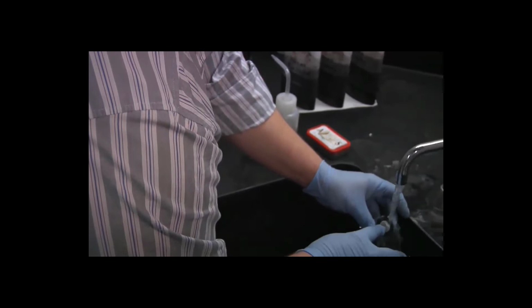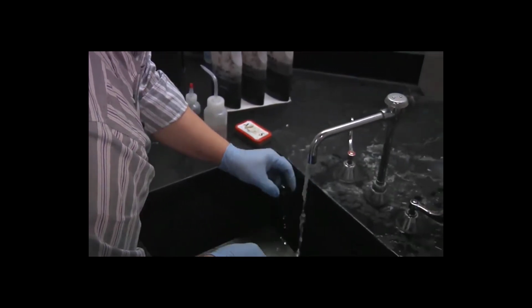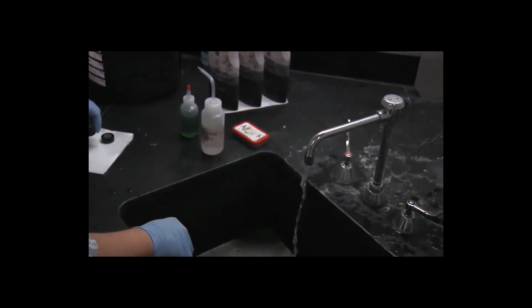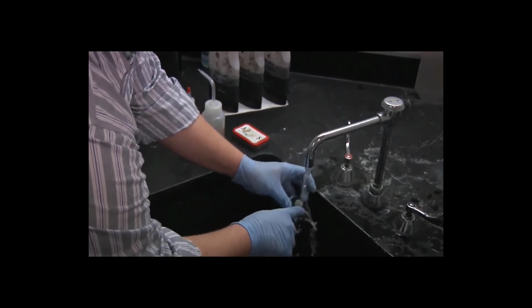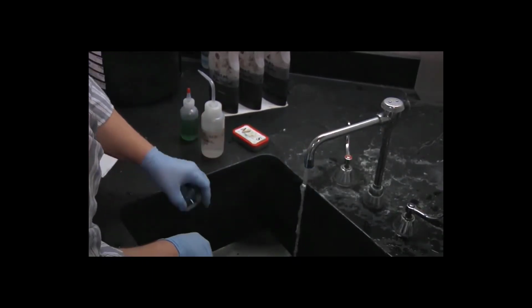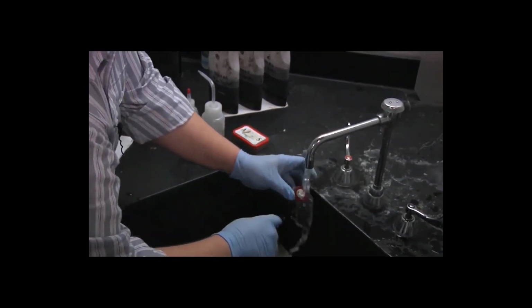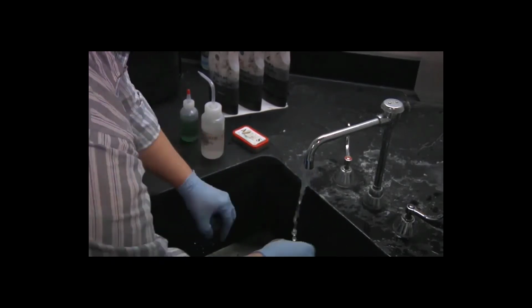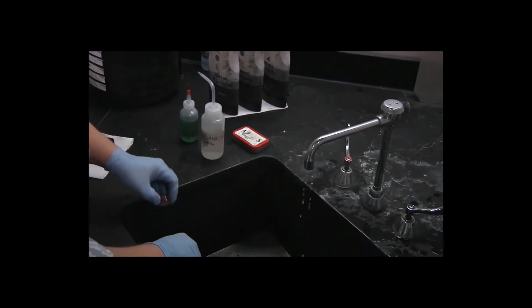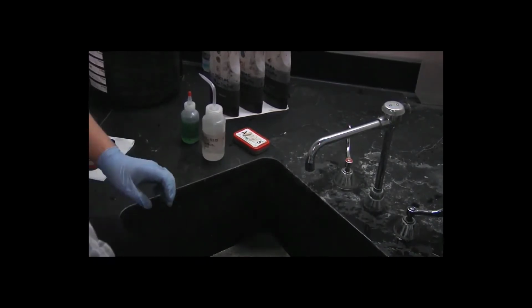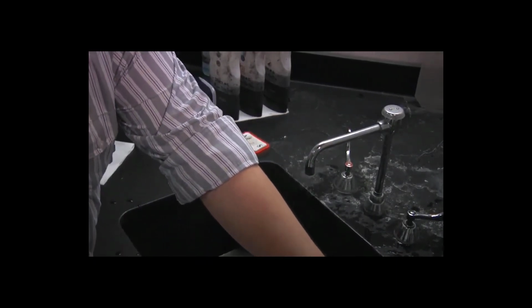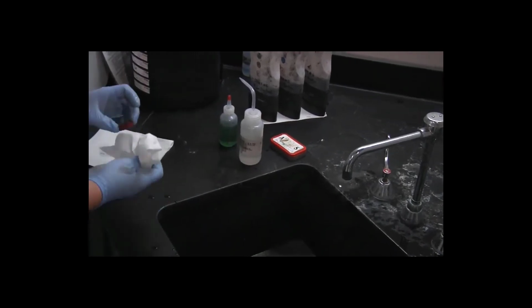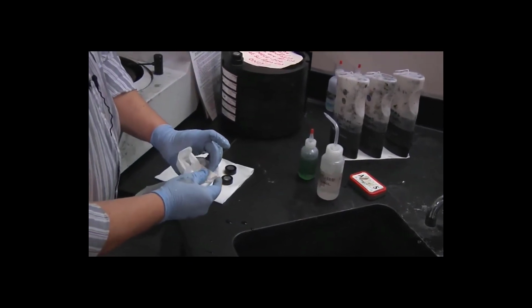So I'm going to rinse these specimens in the sink. Again, very gently rub the surface to remove any extra plastic. And again, dry them gently with a paper towel.